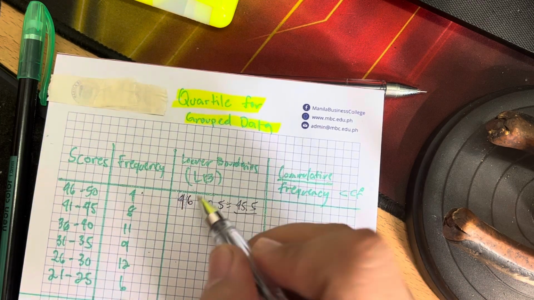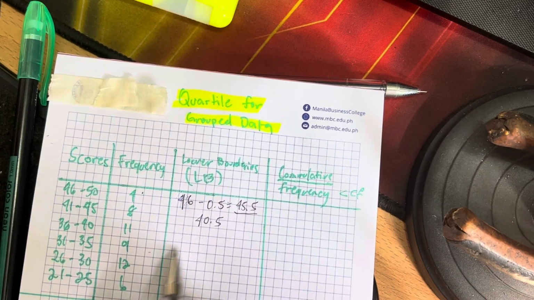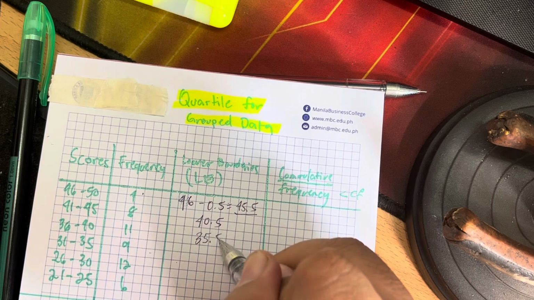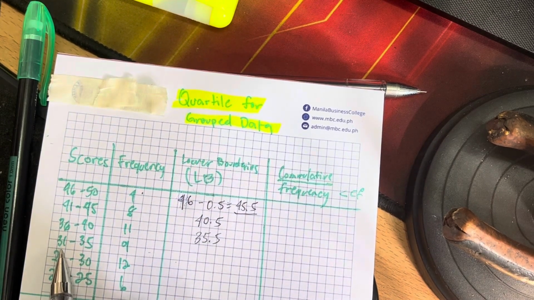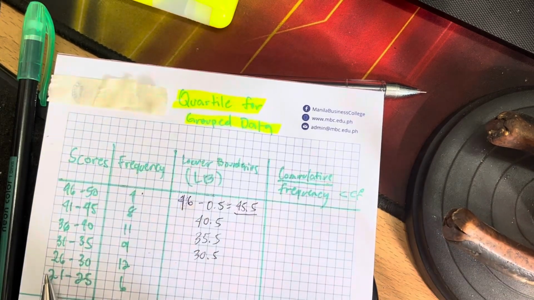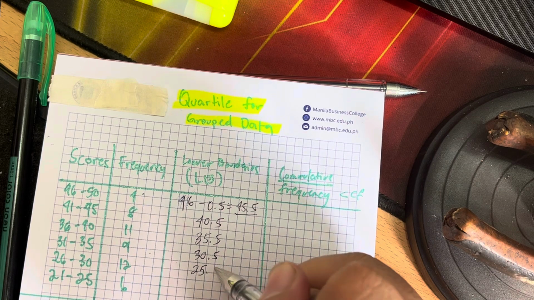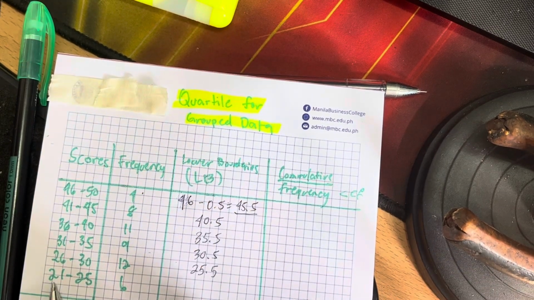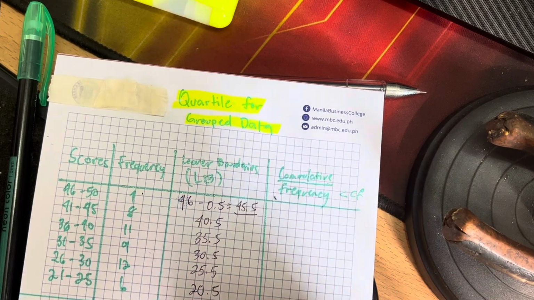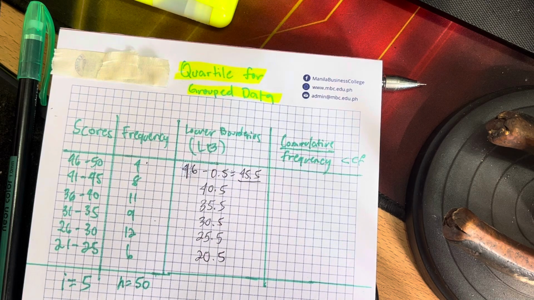So 41, that would be 40.5. 36 minus 0.5, that is 35.5. 31 minus 0.5, that is 30.5. 26 minus 0.5, that is 25.5. And lastly, 21 minus 0.5, that is 20.5. Okay, ayan. So that is your lower boundaries.